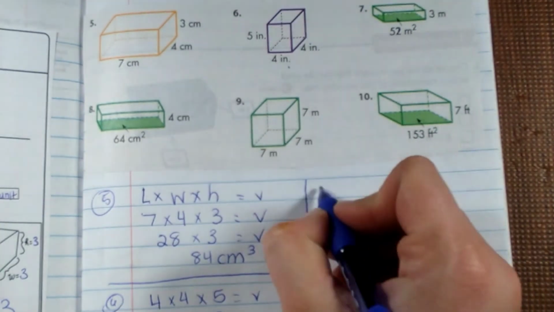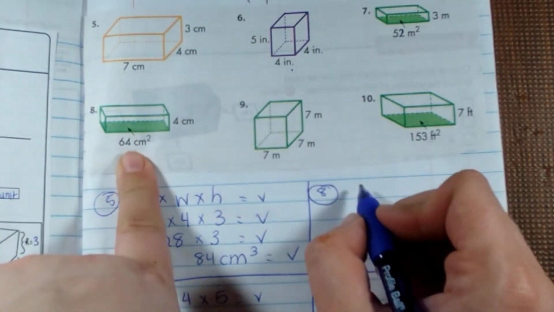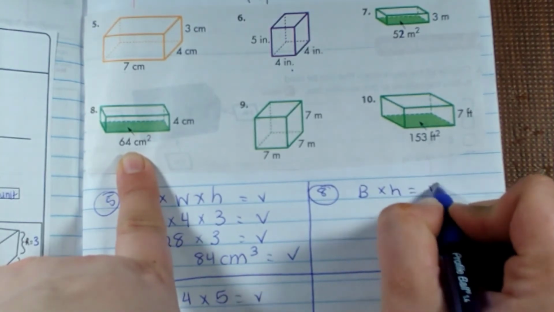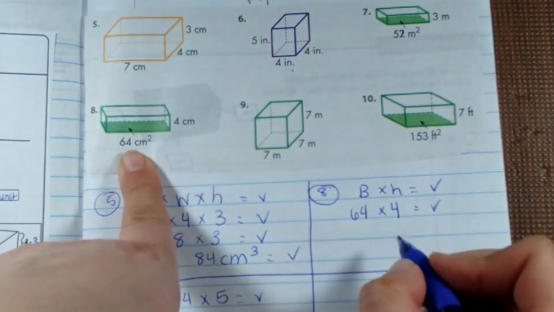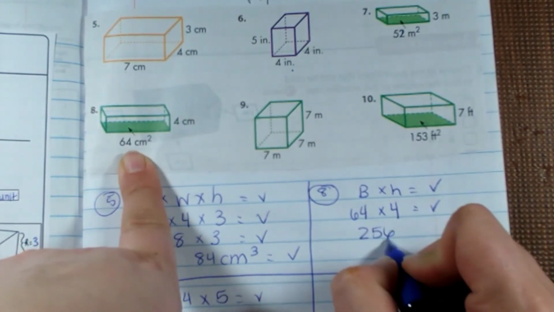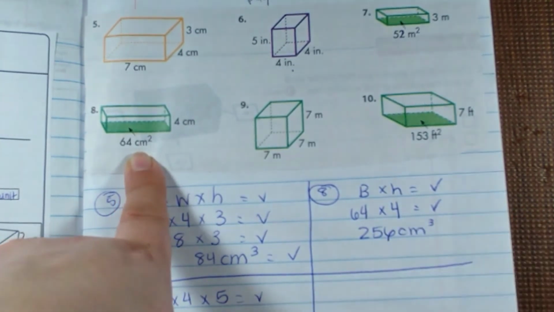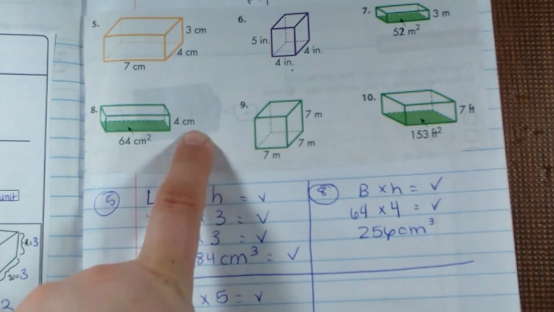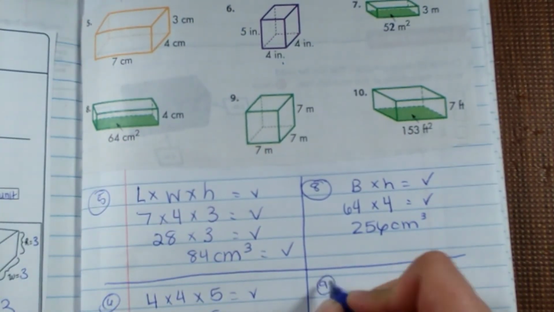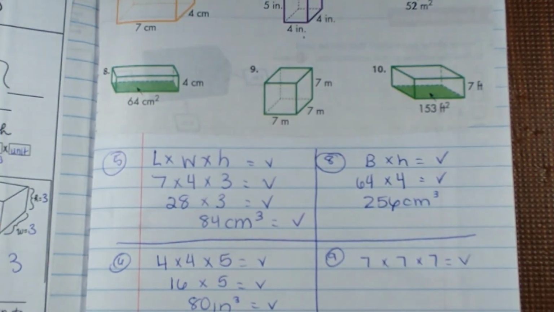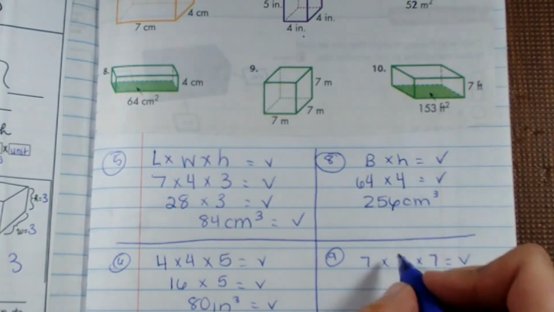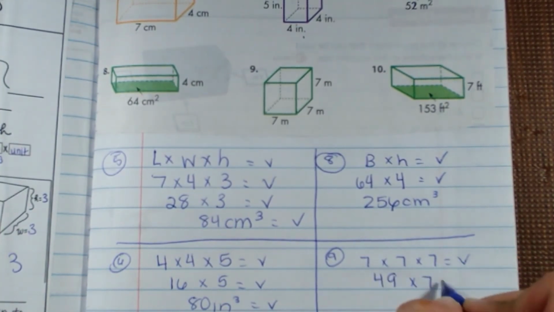All right, number 8 also gives me the base. So base times height equals my volume. My base is 64, my height is 4, and my answer will be 256 centimeters cubed. My next one is 7 times 7 times 7 is my volume. And that is going to be 49 times 7, and that will be 343 meters cubed.